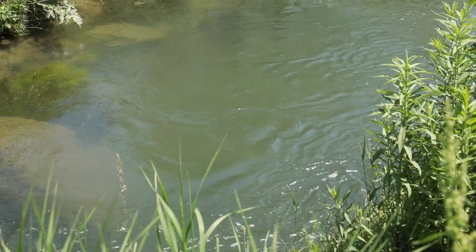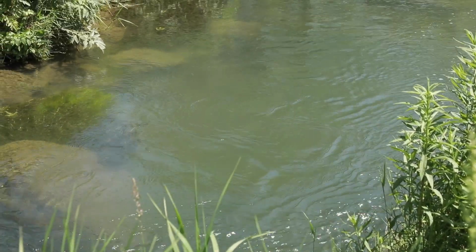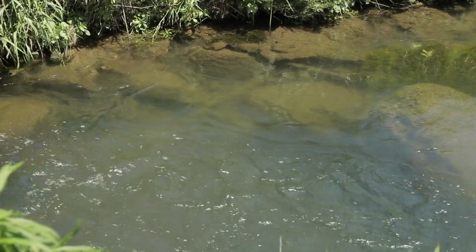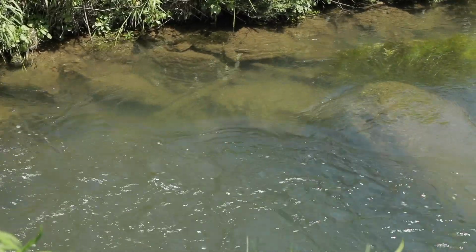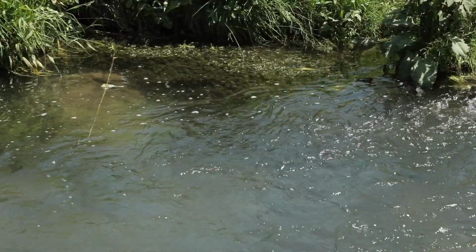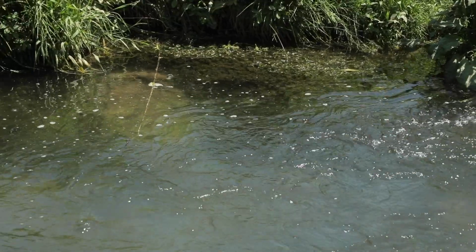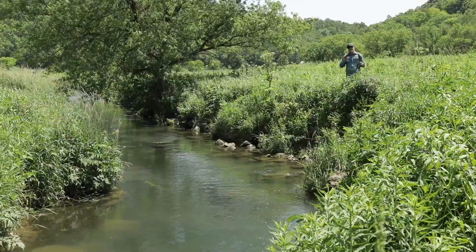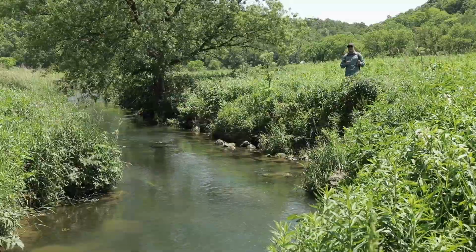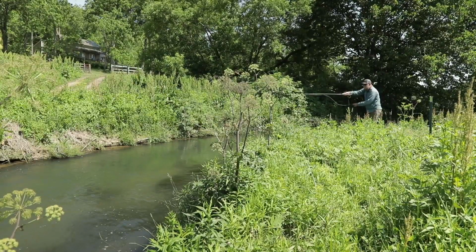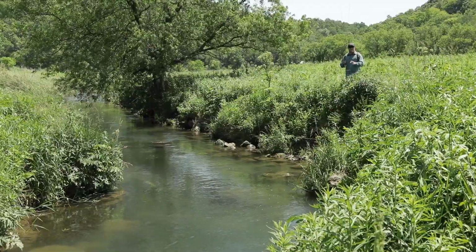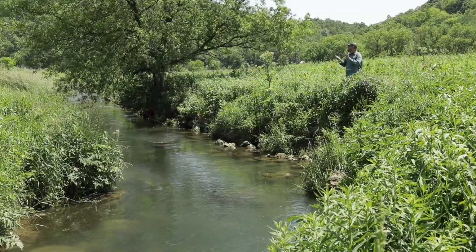And eddies are a lot like Lazy Boy recliners for fish. Fish will be in an eddy, so they don't have to fight the main current, and all they have to do is lean over into the seam to eat something that looks good. So our job as fly anglers is to get our fly onto the seam and make it look like a real bug. I'm gonna try that here, and we'll see if anybody's hungry.